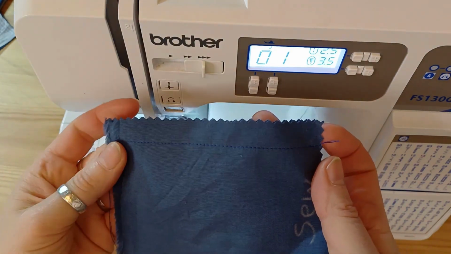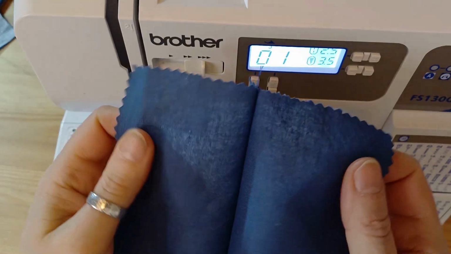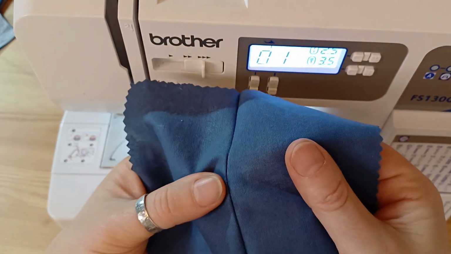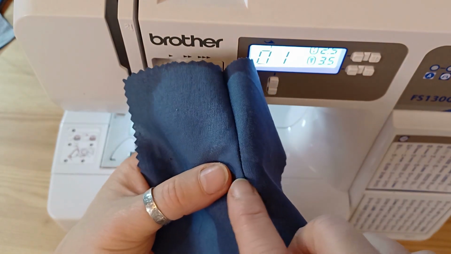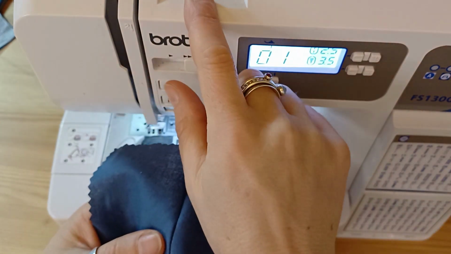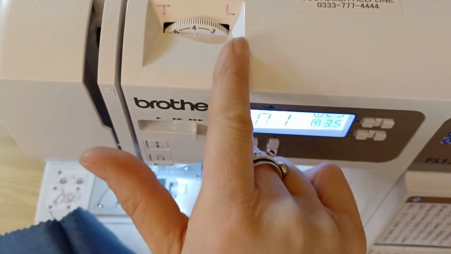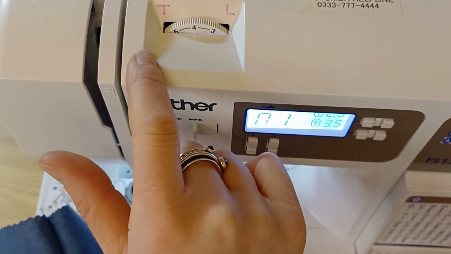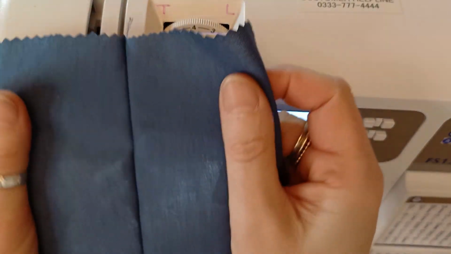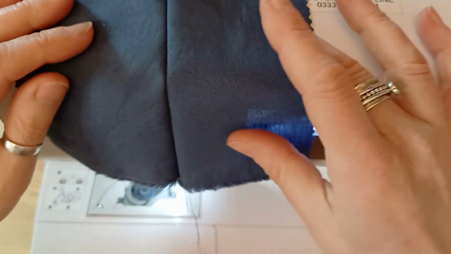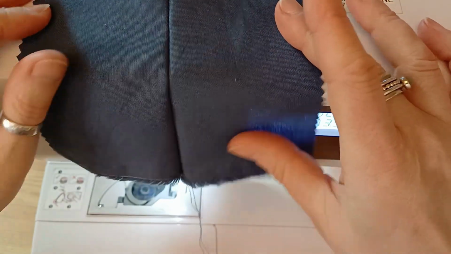This is the seam. Check it when you peel it open that you have got the tension correct. If that's showing the stitches, then you need to change your tension. Mine's on 4. The lower the number, the looser. The higher the number, the tighter the stitches will be. You don't want to have this rippling, you need it to be nice and flat.